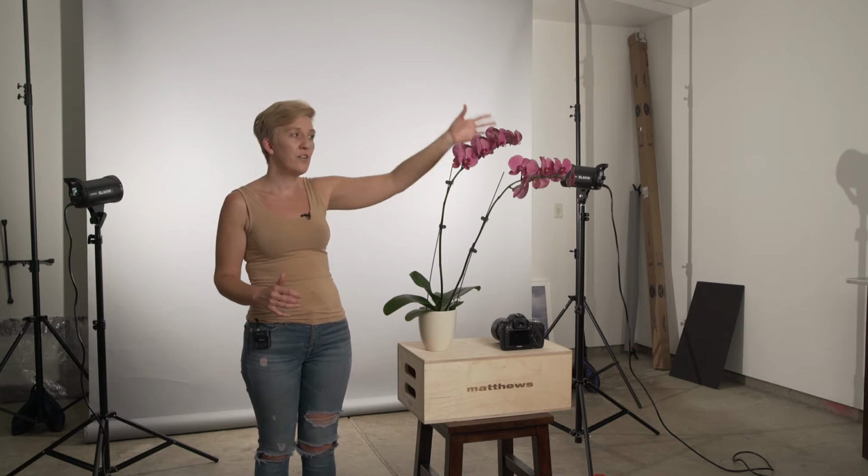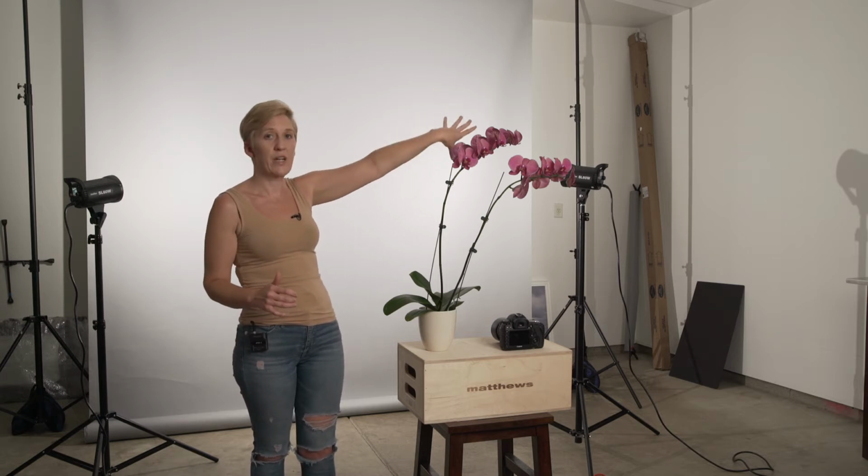So the more contrast that you have between your subject and your background, the easier it is going to be for Photoshop to say, okay, that's what they want selected, and bam, just kind of do it for you without you having to go in and do a lot of detailed work to clean those selections up.